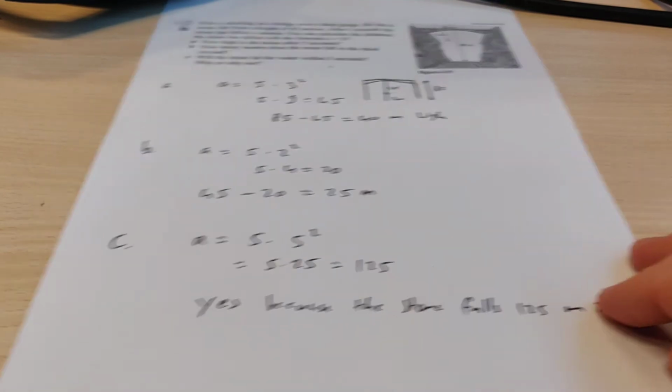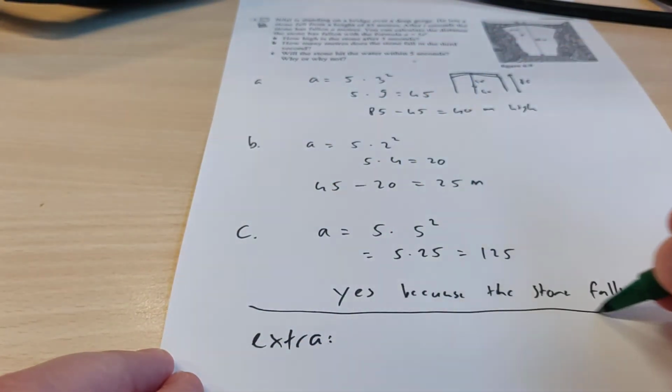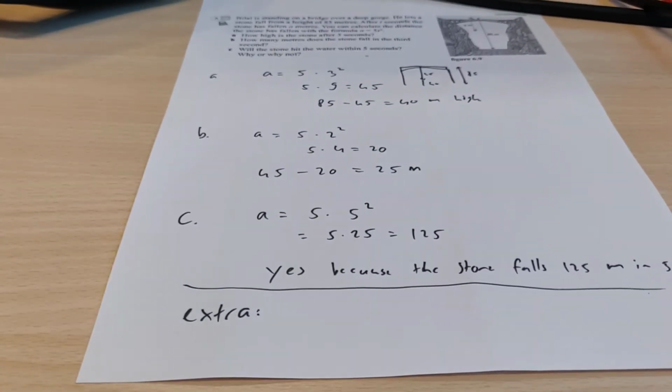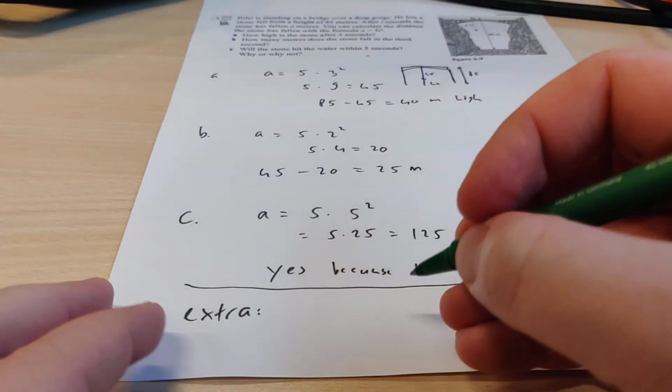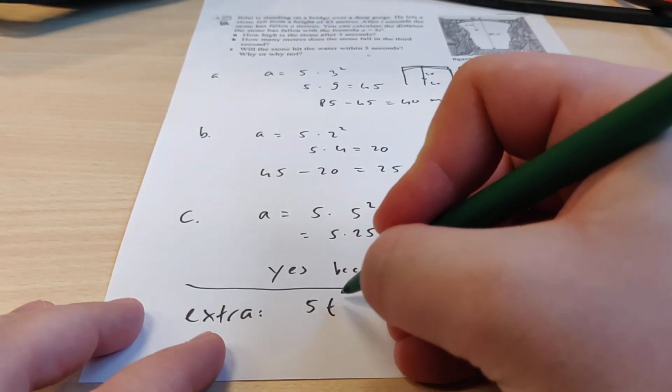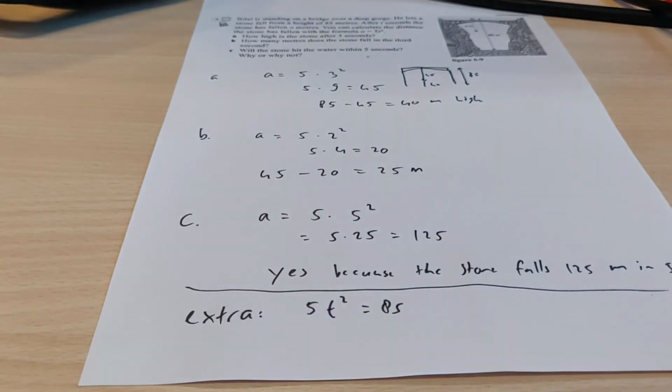Okay. Now for the students that want to know something extra, if you're not interested, you can just end the video. But there is a way to calculate exactly how long it will take for the stone to fall to the bottom of this gorge. Right. So we want to know how many seconds I have to fill into the formula so that it will fall 85 meters. So like this.